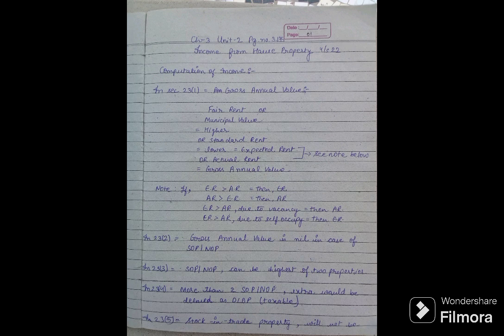If expected rent is more than actual rent because of tenant vacating the property mid-year, then actual rent will be the gross annual value even if actual rent is lesser than the expected rent. If expected rent is more than actual rent because of SSC occupying the house property for self-residence mid-year, then expected rent will be taken as gross annual value. Here, section 23 subsection 1 is complete: calculation of gross annual value in case of LOP property.